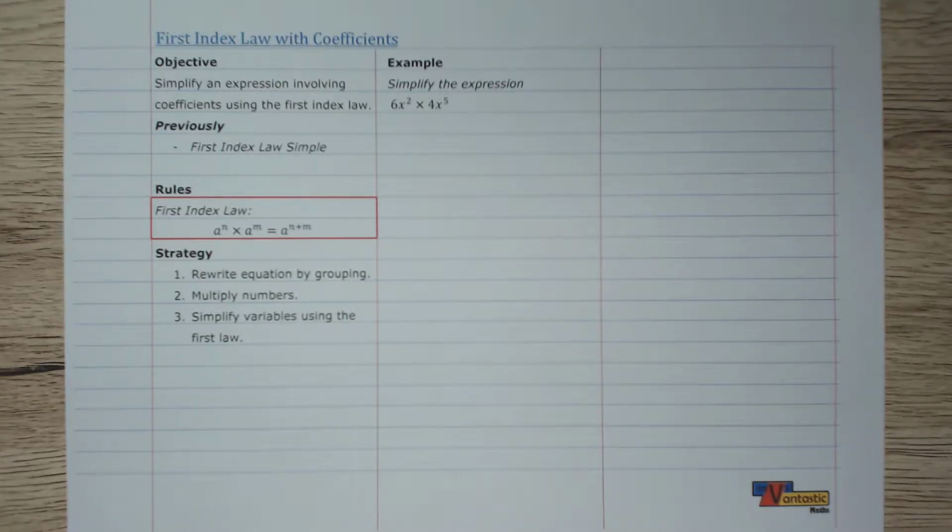Hi, this is Mr. V, and in this video we're going to look at how we can apply the first index law when we have coefficients present.